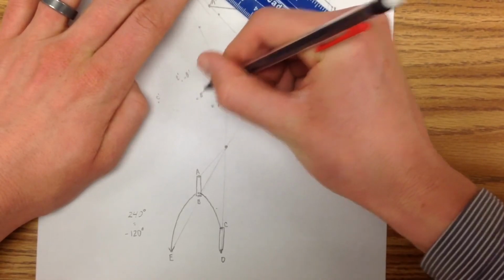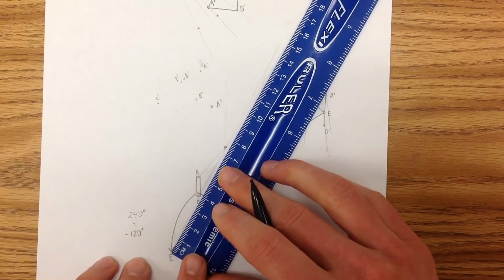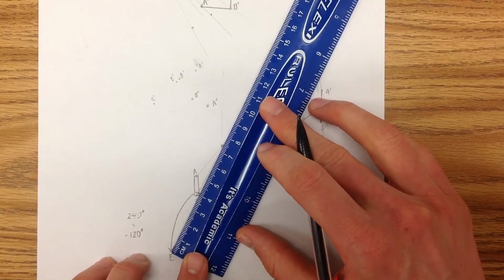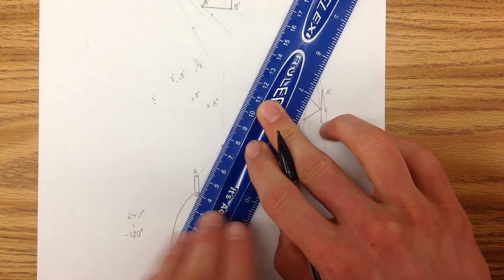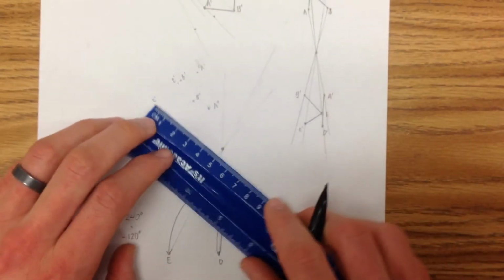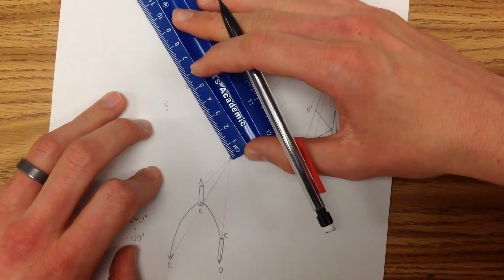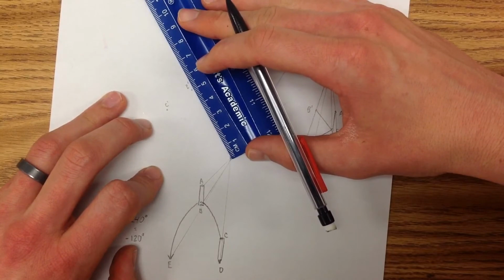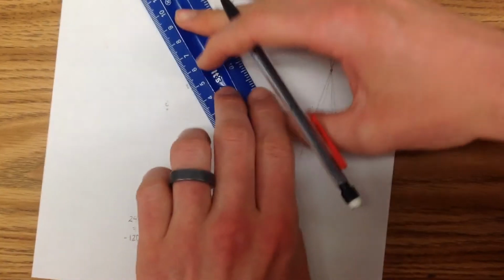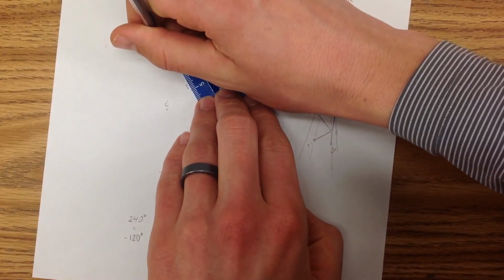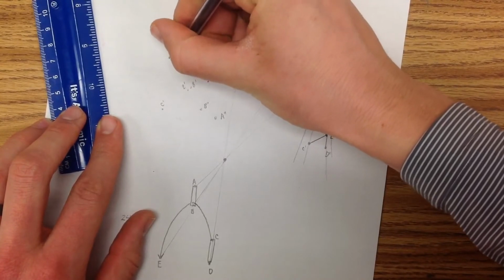There's B double prime. E, this one's a little farther. E is about 7.4, we'll call it. Line that up with E prime, so 7.4 is about there. E double prime.